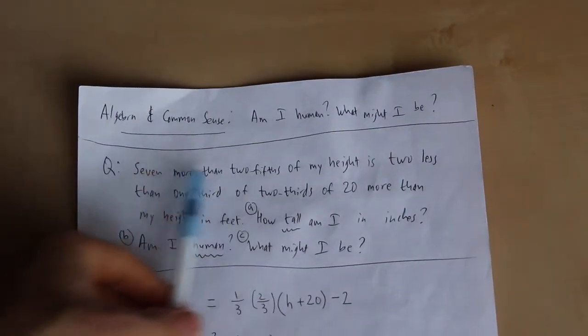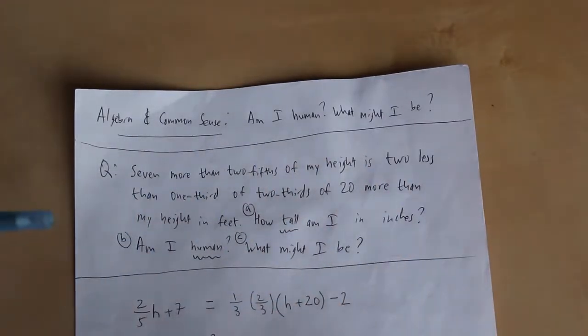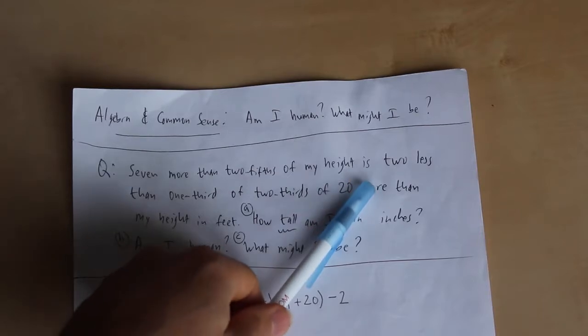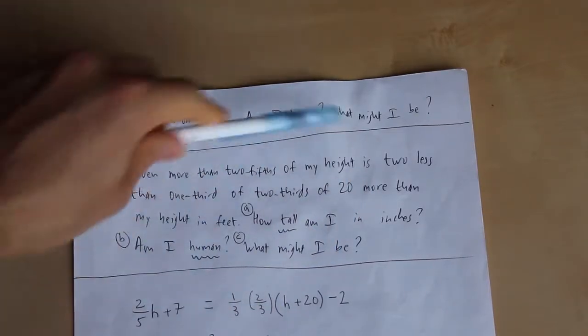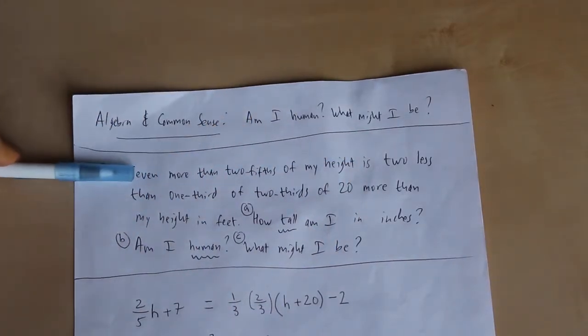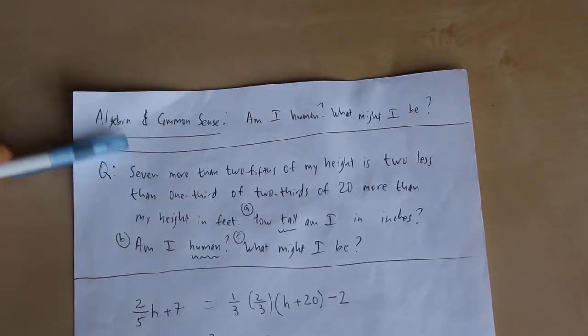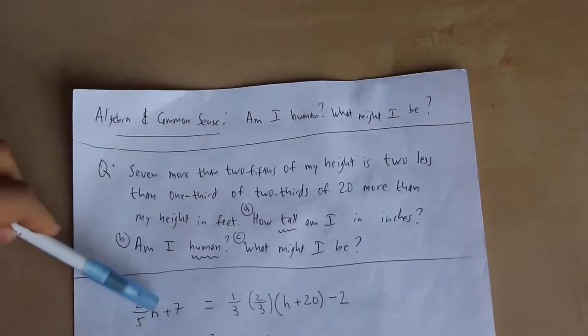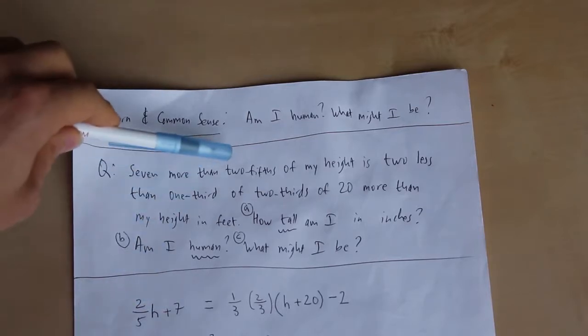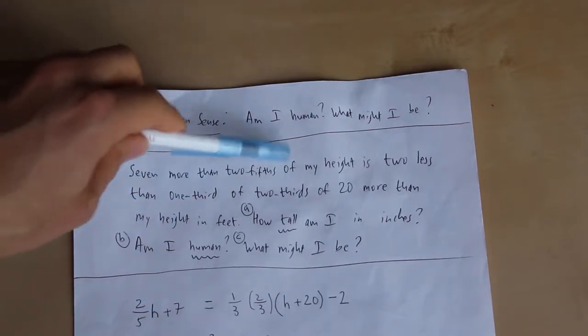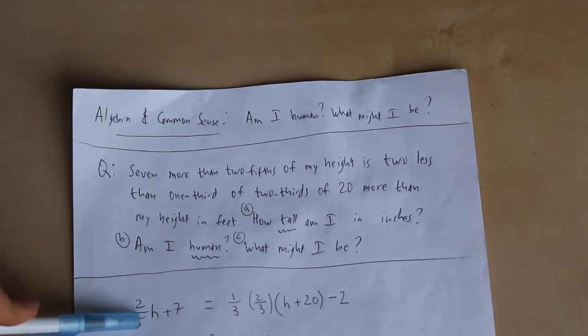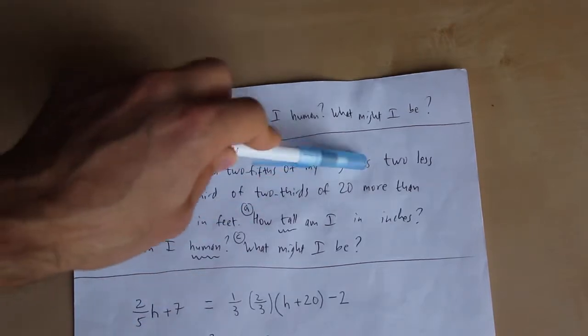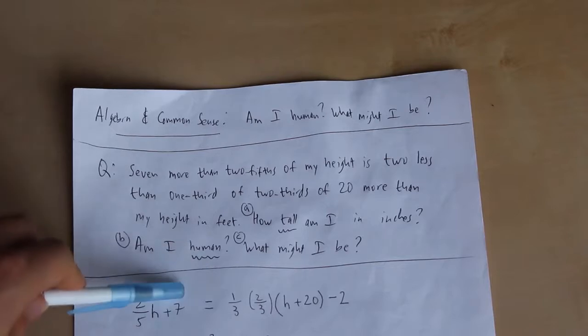You can kind of go from left to right, as I discussed in the previous video, or you could focus on the is, right? So that is your equals. So everything that comes before that is going to be on the left side. So why don't we start there? So 7 more than, so instead of saying 7 plus, I'm gonna put it as plus 7, 2/5 of my height. So the first thing I'm actually gonna write is 2/5 of h, and then the plus 7, and then the is your equal sign. So that's our left side.